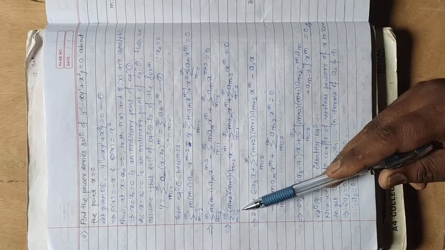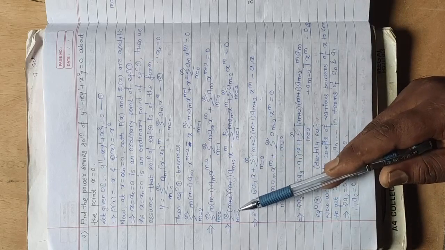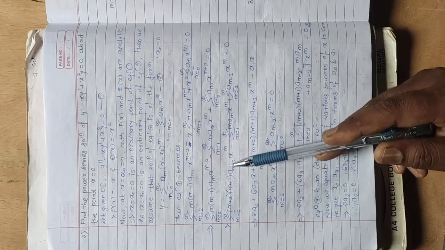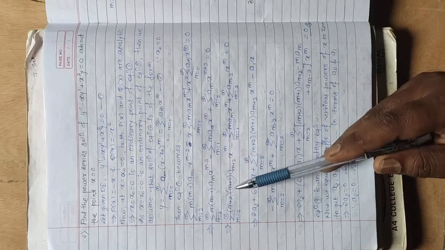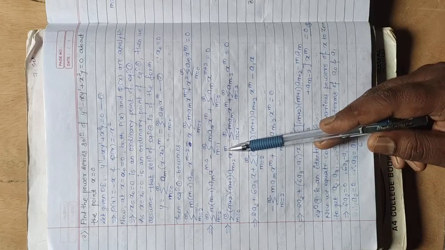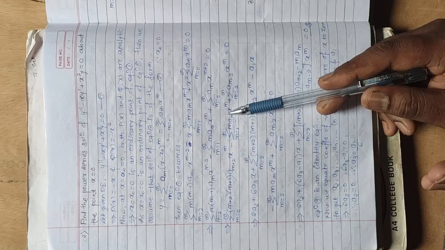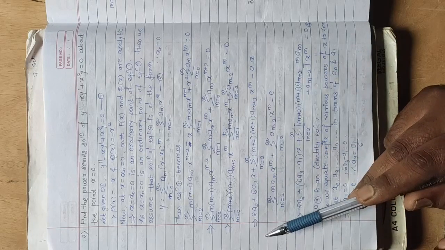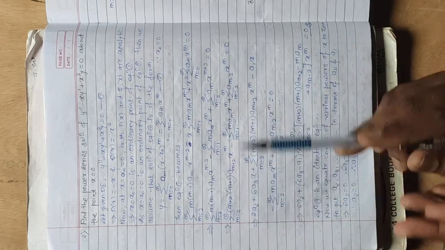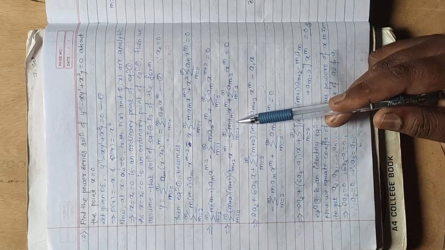By substitution of m is equal to 0, substitution of m is equal to 1. Remaining we are going to write down in the form of summation r running from 2 to infinity and multiple of x to the power m itself. And here substitute m is equal to 1, extract out only one sum term from this summation, and remaining terms are in the form of summations.